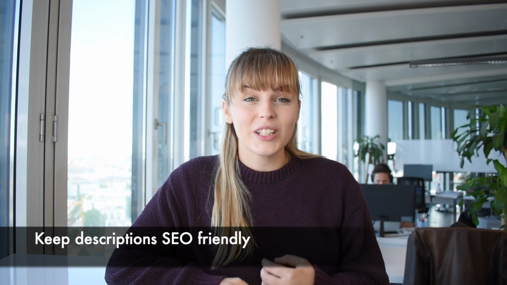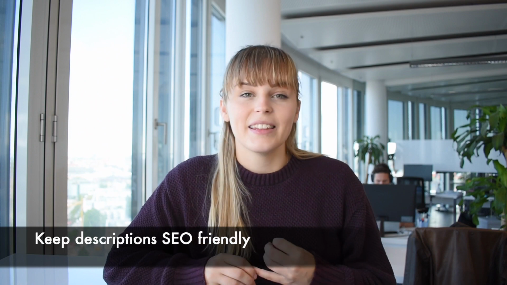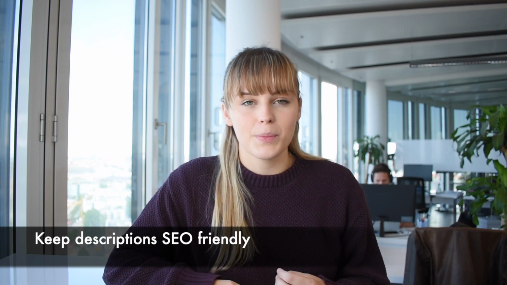So there are some best practices that you should keep in mind while you're making your product data feed. The first one is to make sure that the descriptions on your store are really SEO friendly. This is because the more SEO friendly your descriptions are, the more likely you are to show up in a search that has one of those keywords in it.